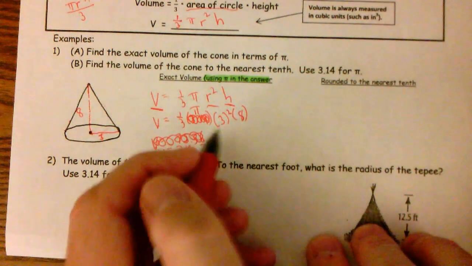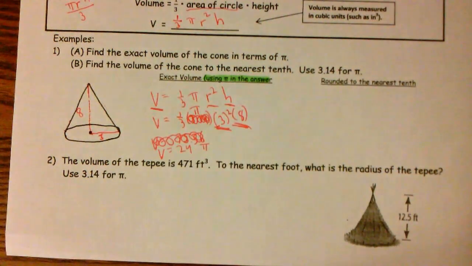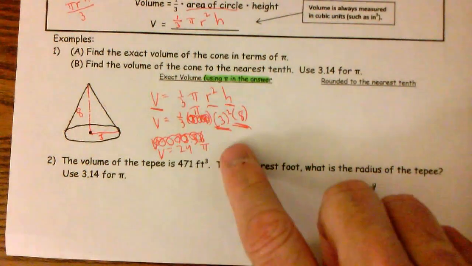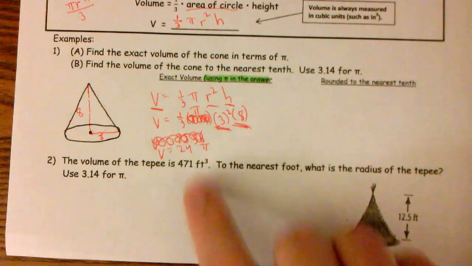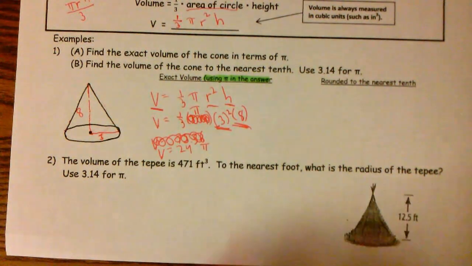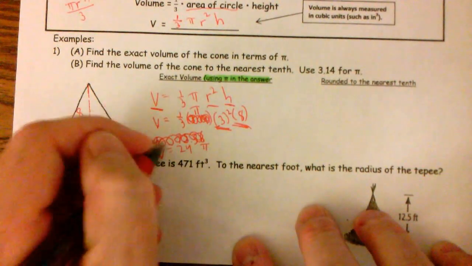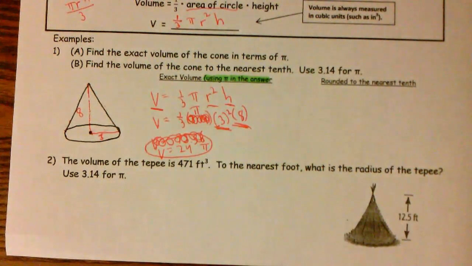I got the 24 from doing 3 squared times 8, giving me 72, and then I multiplied that by 1/3 and got 24. And I left pi in the answer. 24 pi is the answer to the exact volume.